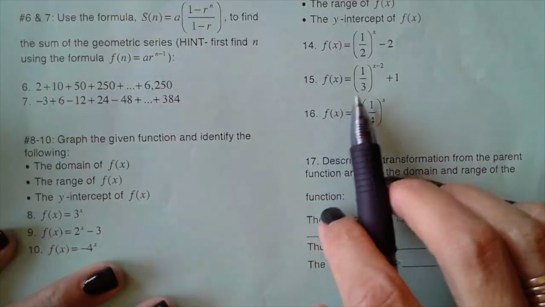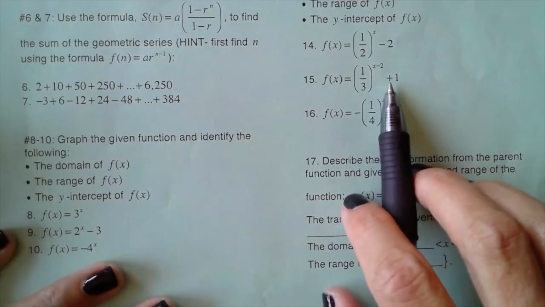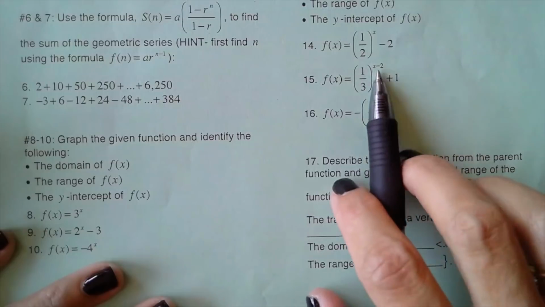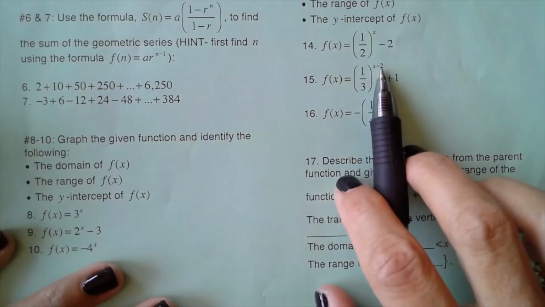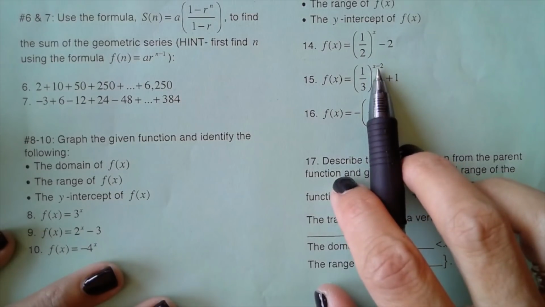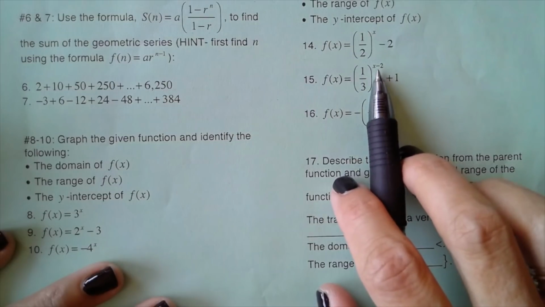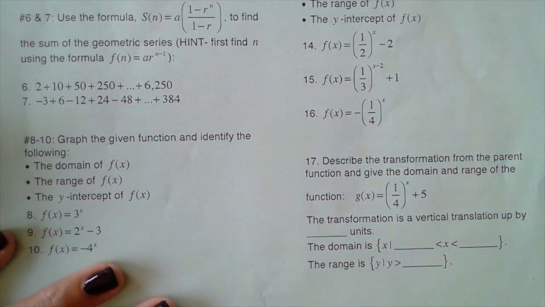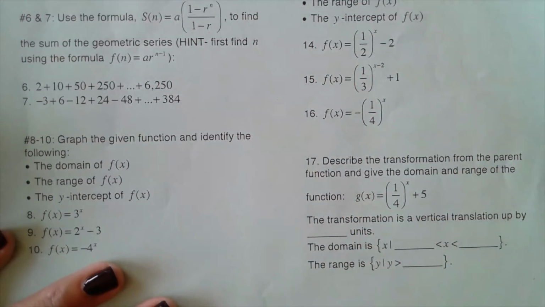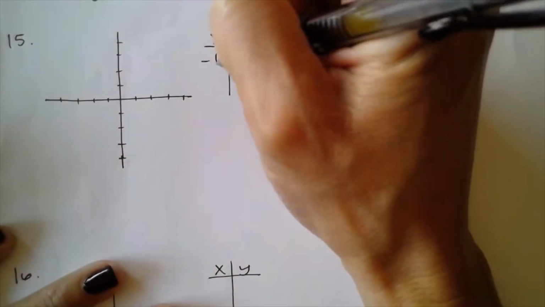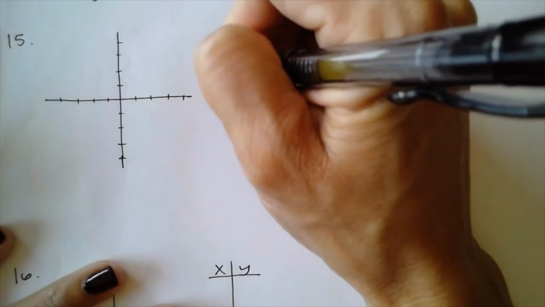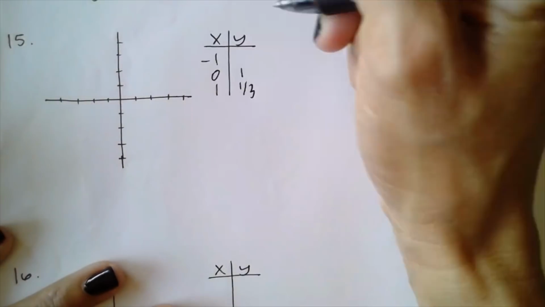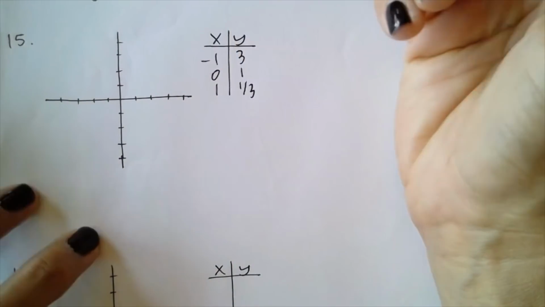For number 15, we have 1/3 to the x minus 2 plus 1. So in here we have a parent graph of 1/3 to the x, and then we have 2 transformations. Up here the number is with the x, so that means we're going to move right and left, but because it's -2, we'll shift right 2. And then this plus 1 will shift the graph up 1. So let's work with the parent graph 1/3 to the x. So 1/3 to the 0 is 1, 1/3 to the 1 is 1/3, and then the negative exponent will reflect it to 3.